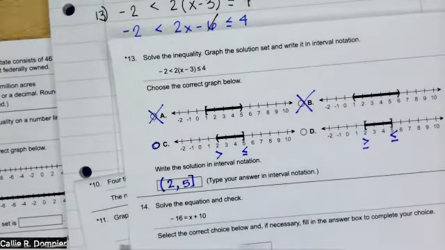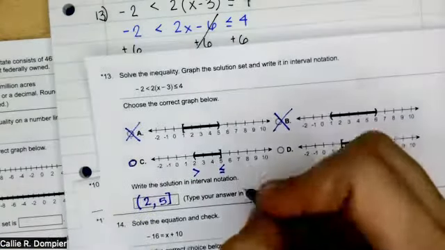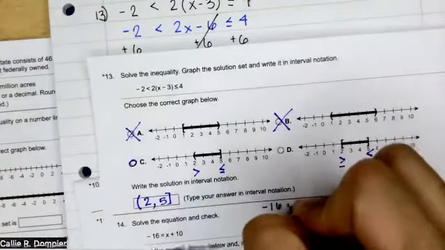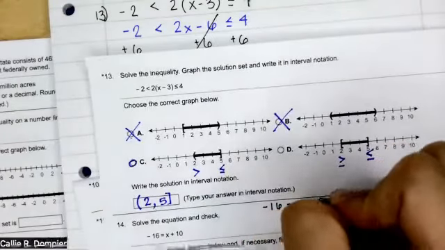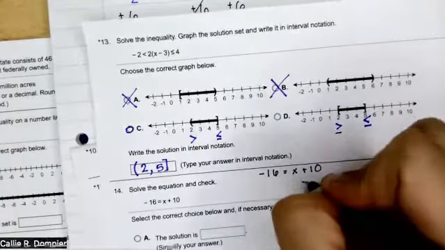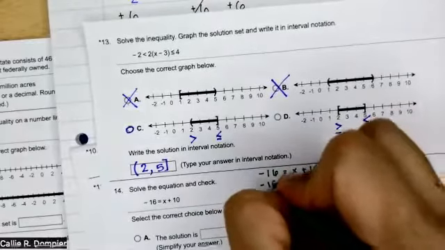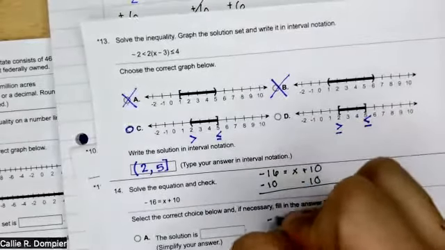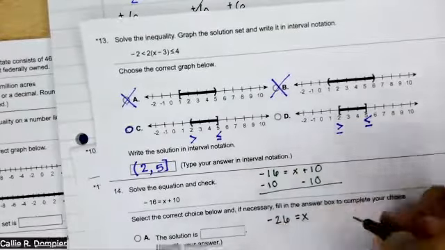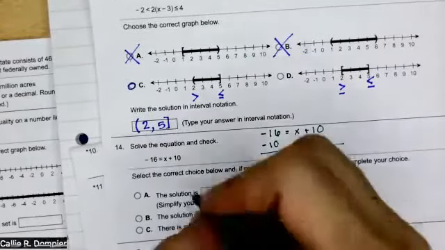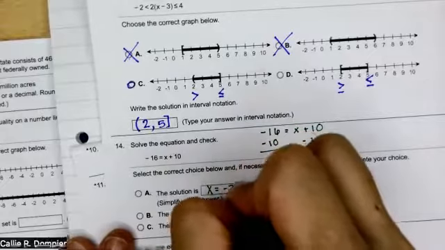Good? All right, here's another solve and check. Negative 16 equals x plus 10. You just want to subtract 10. Subtract 10. Negative 26 is x. x is negative 26.